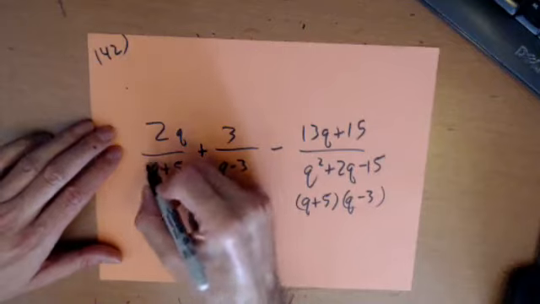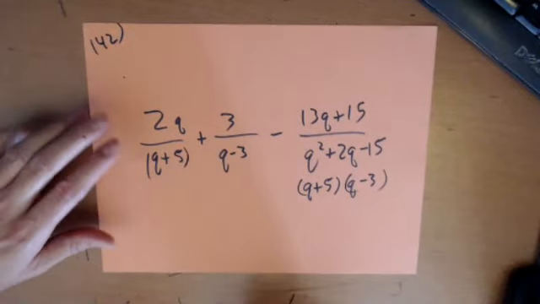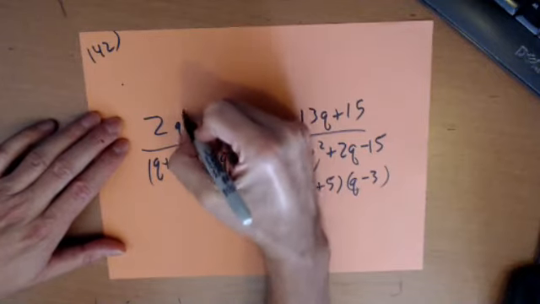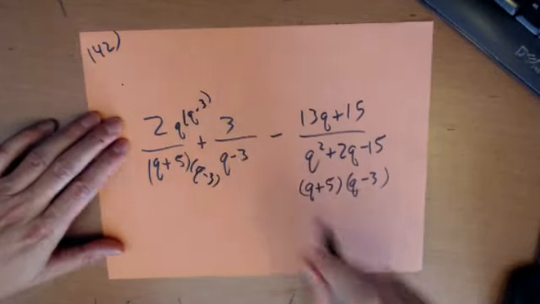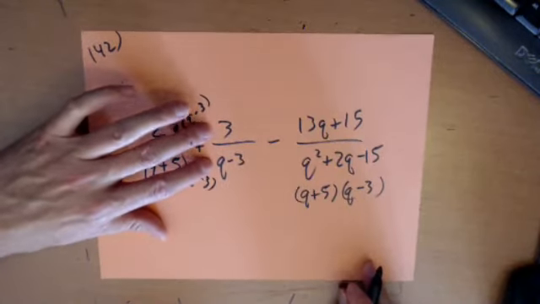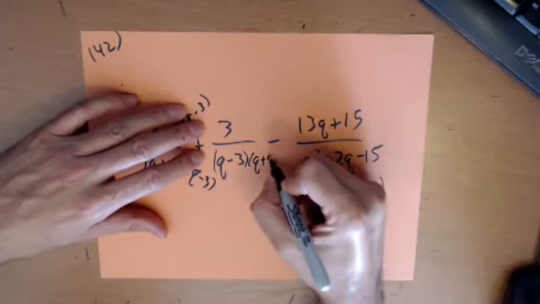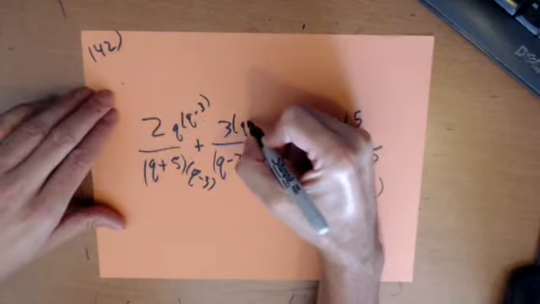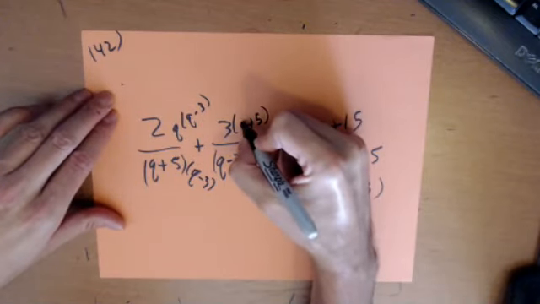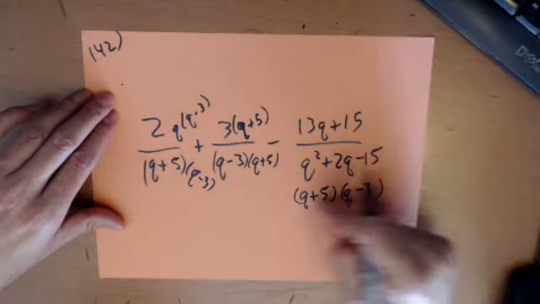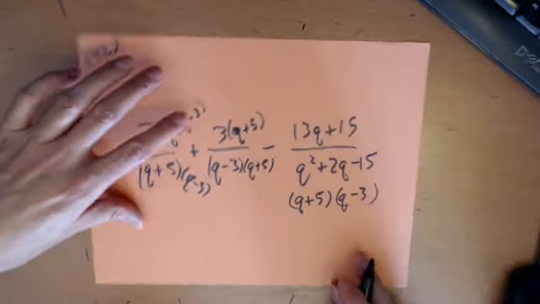So now, the bottoms, let's see, there's a q plus 5. So the bottom here, this guy needs a q minus 3. So if I multiply by q minus 3, then I multiply by a q minus 3. This piece right here, it needs a q plus 5. So if I multiply by q plus 5, then multiply this by q plus 5. And this guy, he's good. Leave him alone.